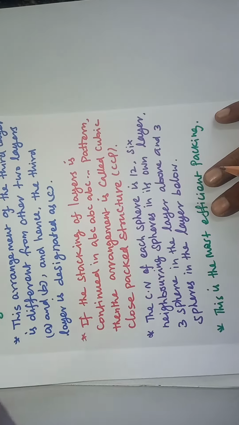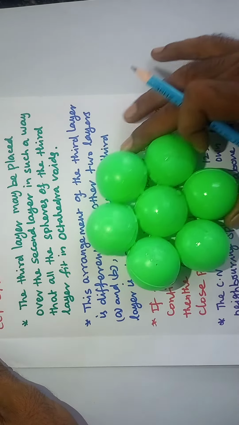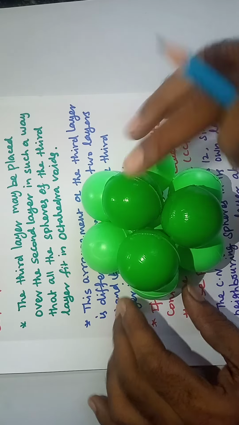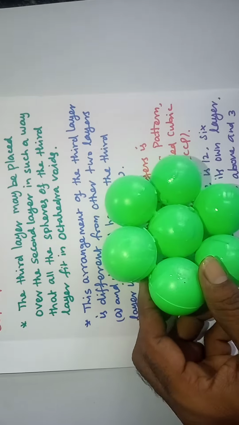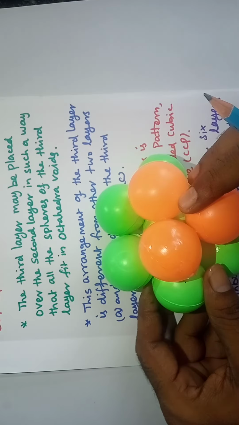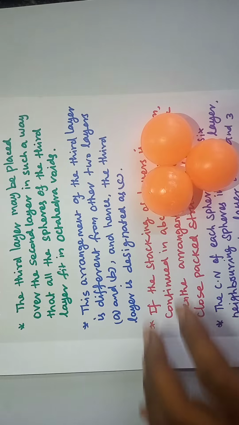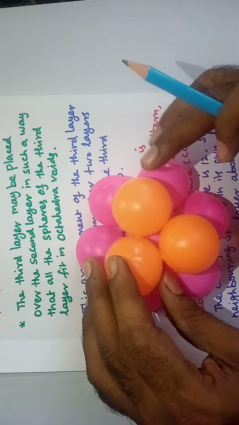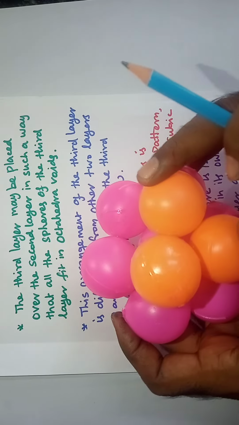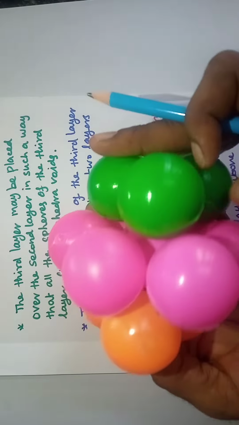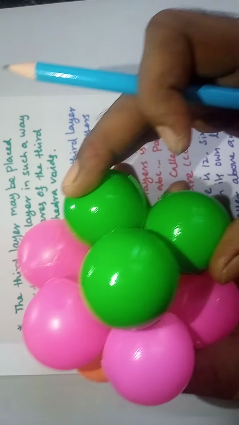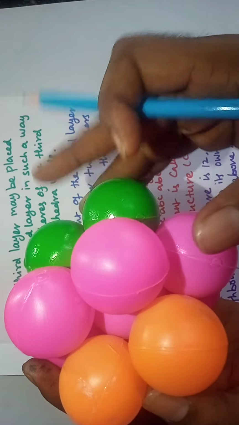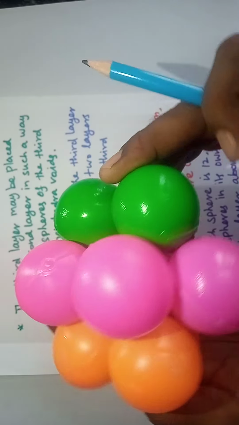Here we can see the coordination number: 6 in its own layer, 3 in the layer above, and 3 in the layer below. So in this way the coordination number of each sphere is 12 in both HCP and CCP.